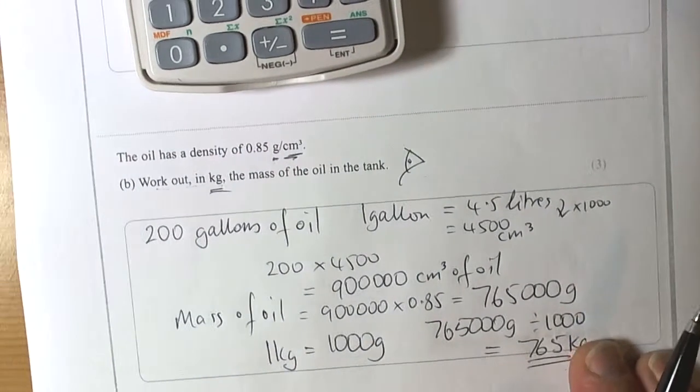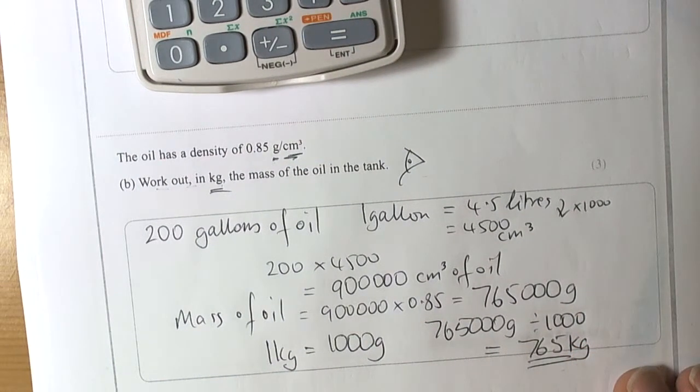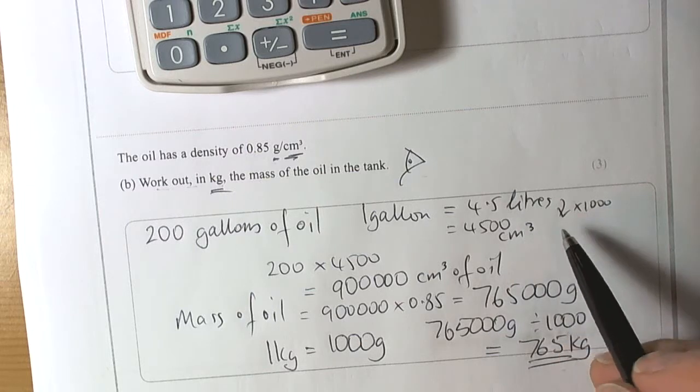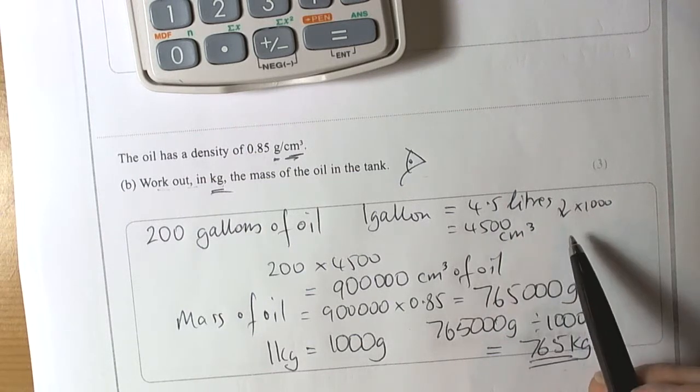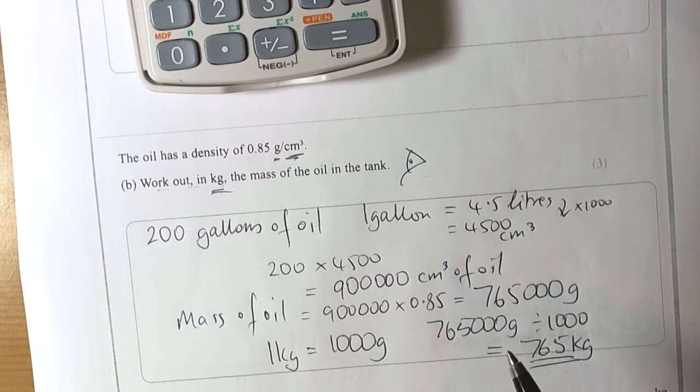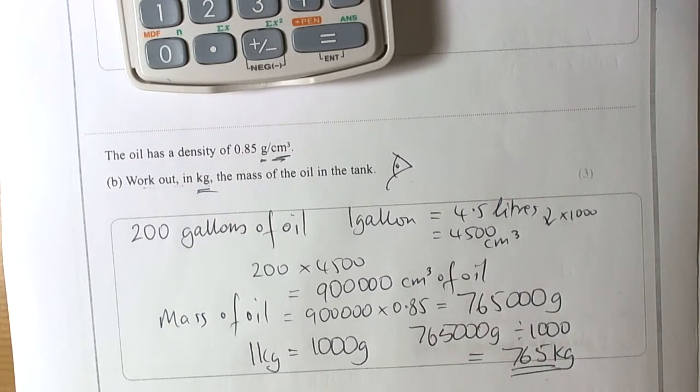So that's how that question could be tackled. Lots of conversions to do, lots of things to remember. So again, it's about learning facts, guys. That 1 litre is 1,000 cubic centimetres. 1 gallon is 4.5 litres. Learn those facts, then questions like this become reasonably straightforward using a calculator.